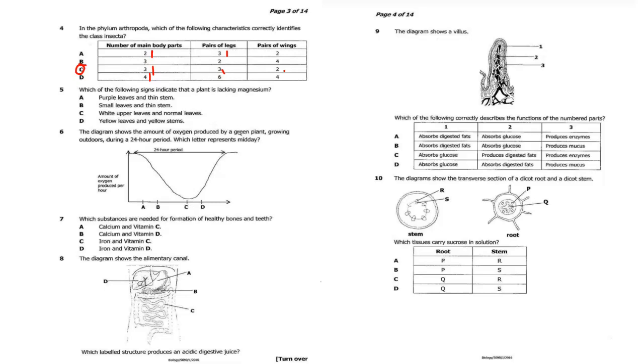Which of the following signs indicate that a plant is lacking magnesium? So lacking magnesium, this is chlorophyll. So lack of chlorophyll results in what we call chlorosis, if I'm not mistaken with the spelling, but otherwise just a lack of chlorophyll. So yellowing of leaves, the yellow leaves and the yellow stem. So that is the result. What do you think is the answer here?